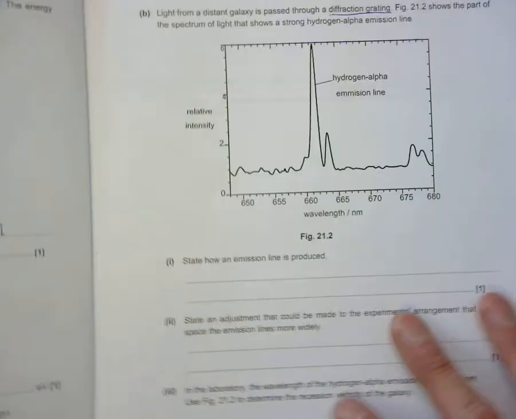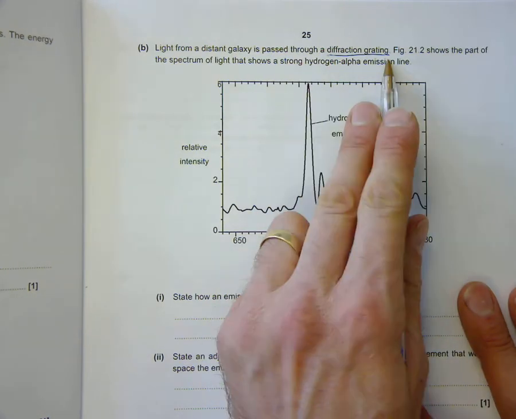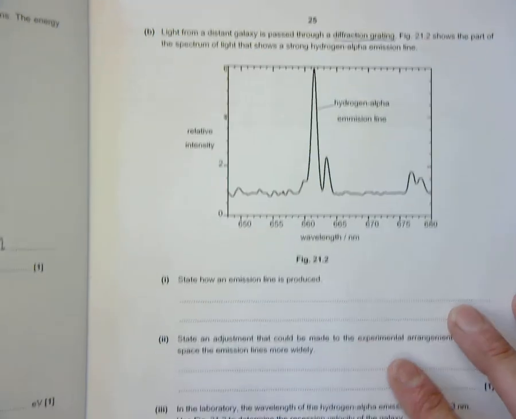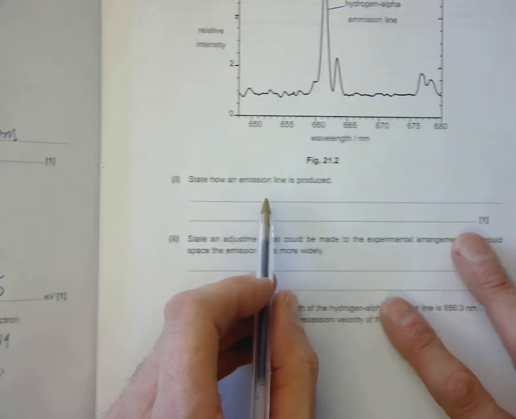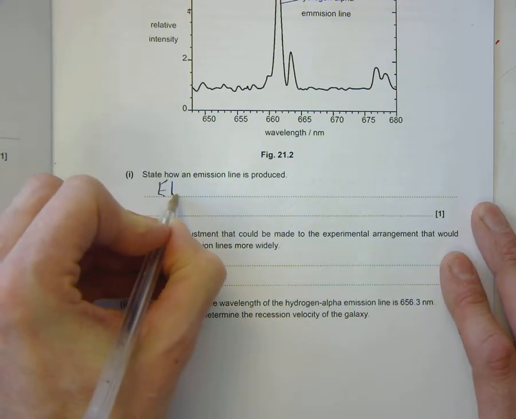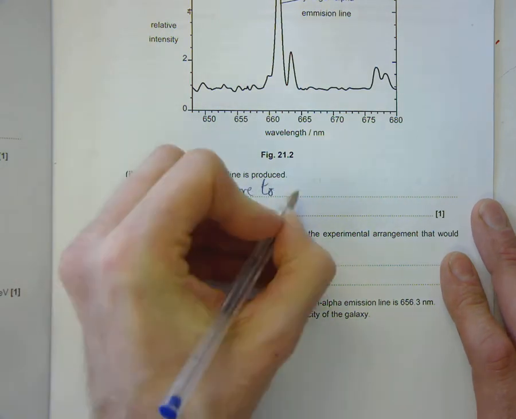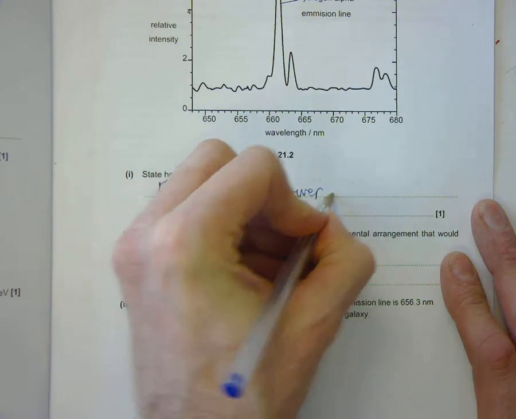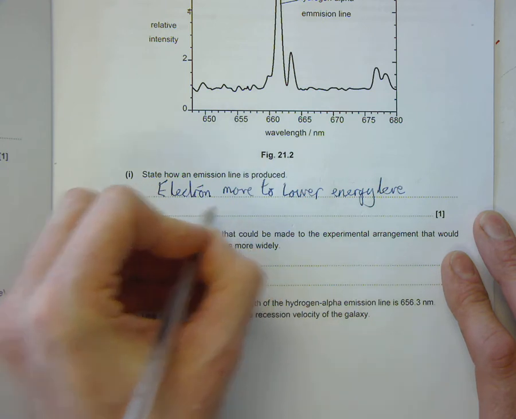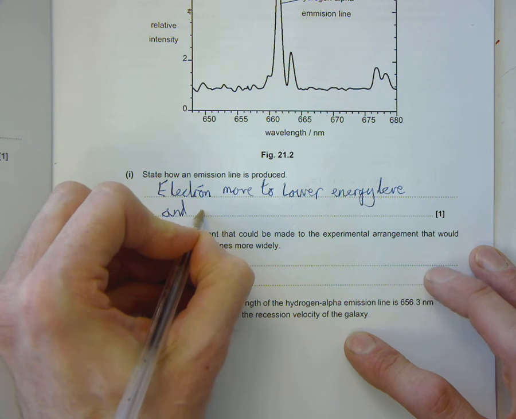Part B. Light from a distant galaxy goes through a diffraction grating, remember that. There's an alpha, hydrogen alpha. State how the emission line is produced. So how is an emission line produced? Well, electrons, again, move to a lower energy level. And if they do that, and therefore, lose energy or emit a photon.